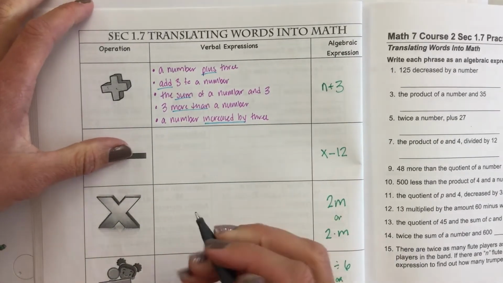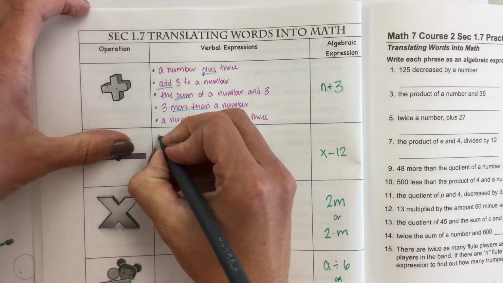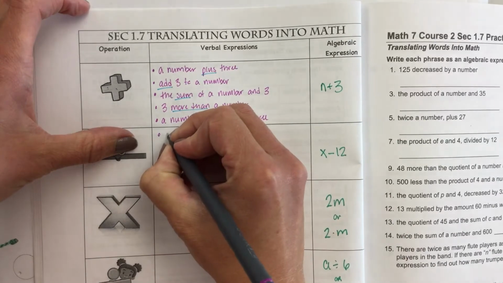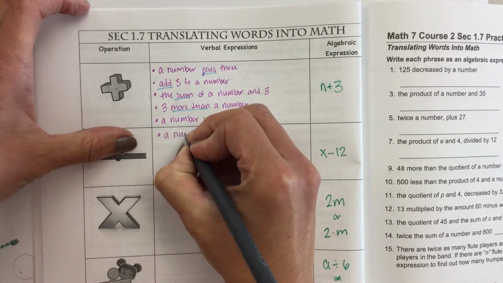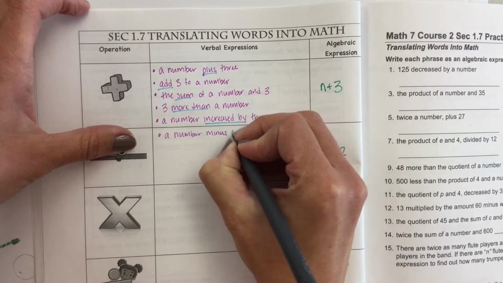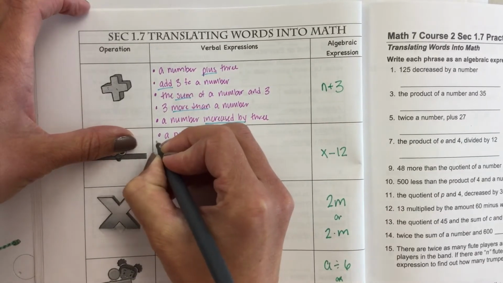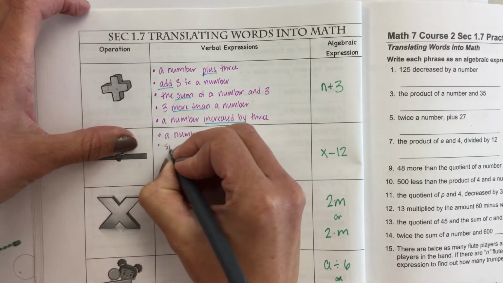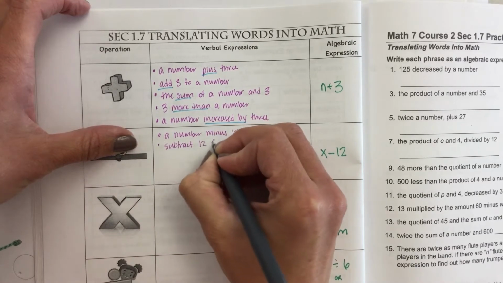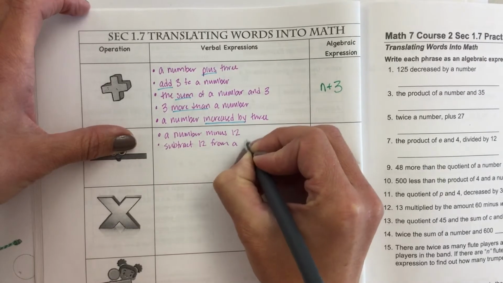So the next one, I could say a number minus 12. I could say subtract 12 from a number.